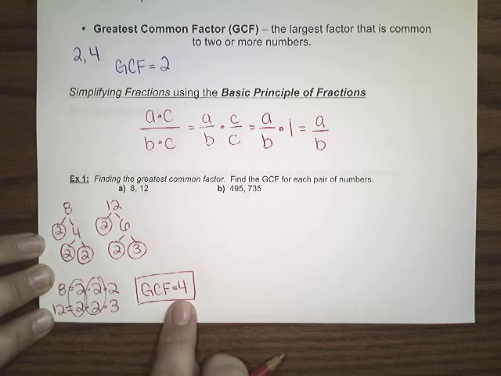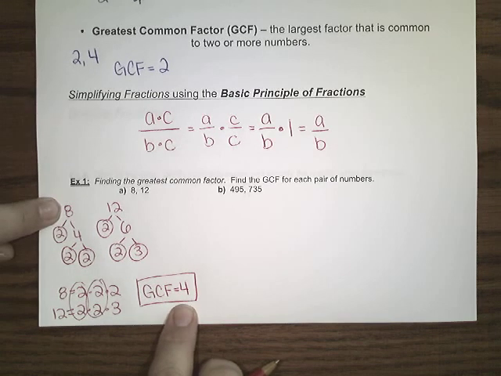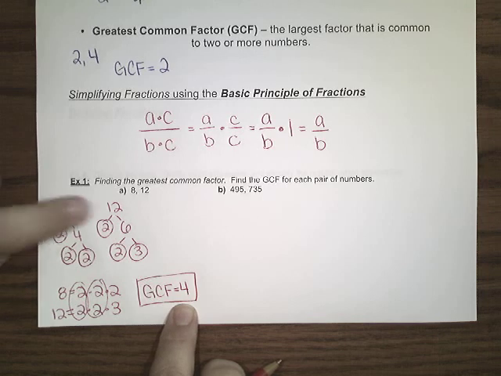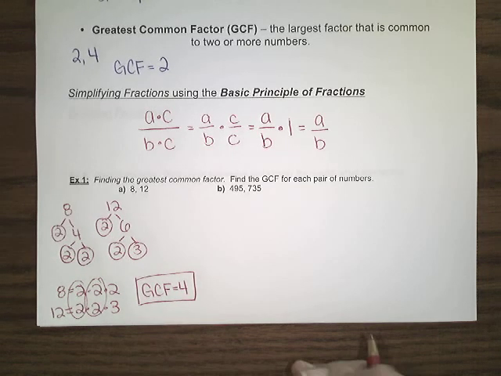And we just can double check that. Is 8 divisible by 4? Yes, it is. 8 divided by 4 is 2. And then 12 divided by 4 is 3. So we have it down to its simplest form.